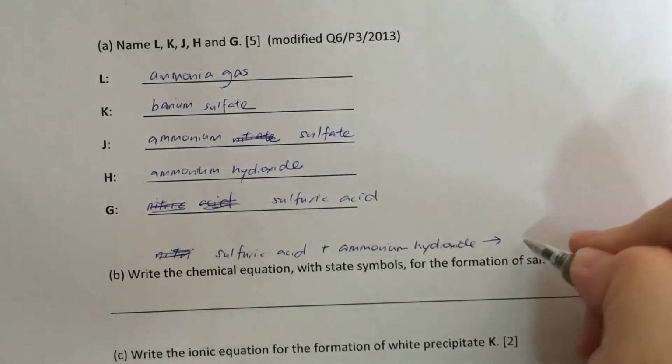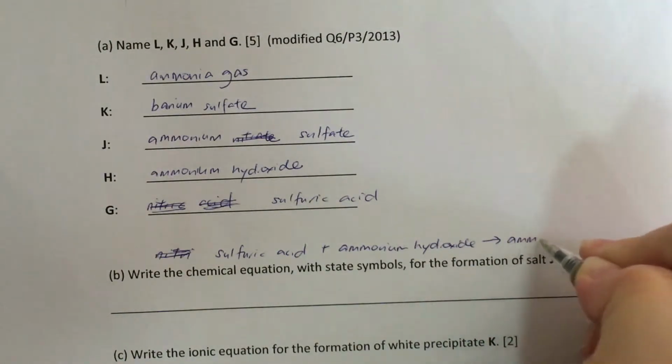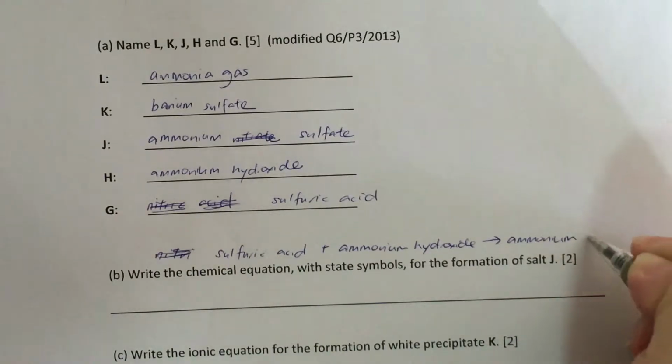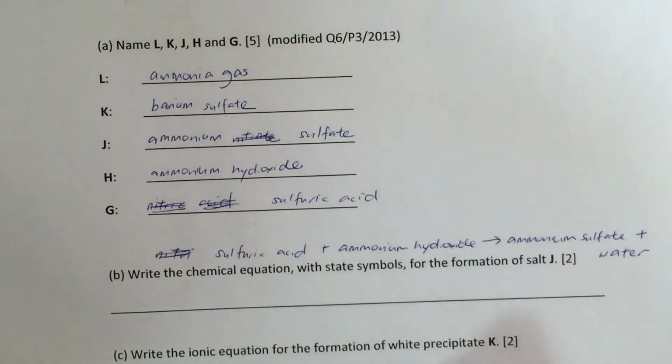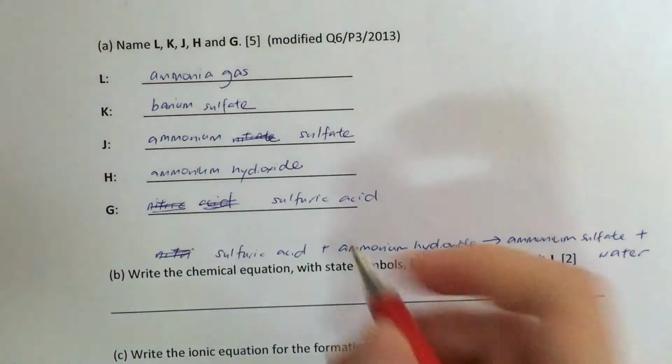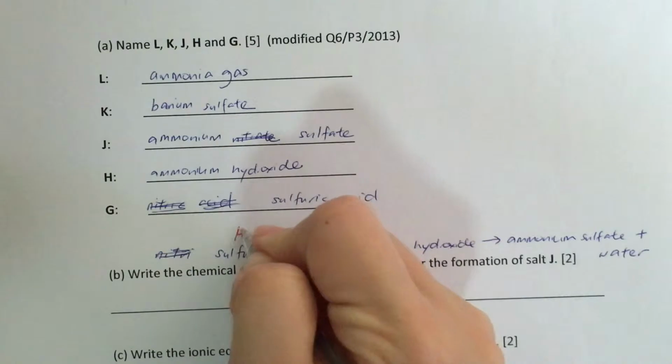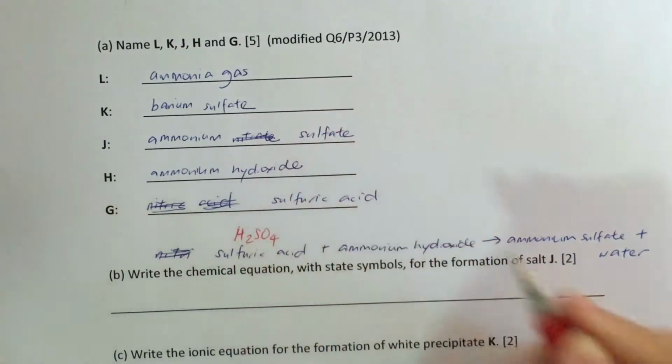Sulfuric acid plus ammonium hydroxide. So this is acid plus alkali gives you a salt and water. The salt is ammonium sulfate, and water. Now we write the chemical formulas. Sulfuric acid is H2SO4.